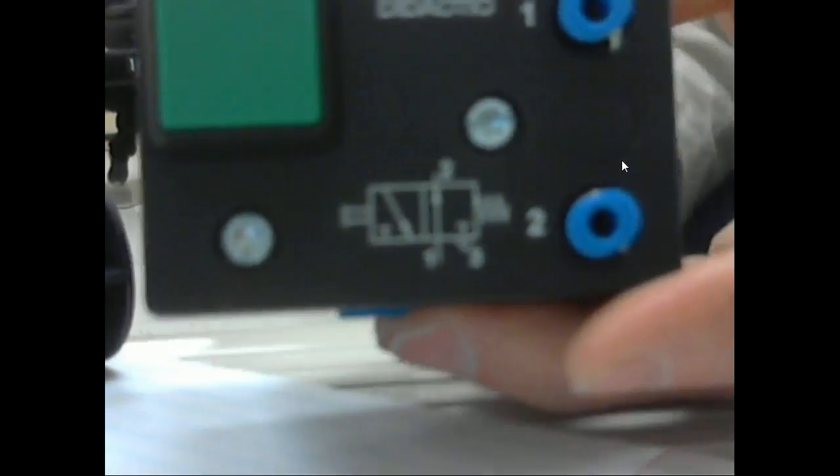So this is our first valve that I just knocked out. And this is our first lab, so I'm going to turn it over, and you see they actually put the symbol on there, if I can get my camera to focus. So how many positions? 2. Manually operated, spring return. And here's our manual operator right here. It's this green button. So that's what you're doing when you press that. This is going to shift the spool inside the valve.